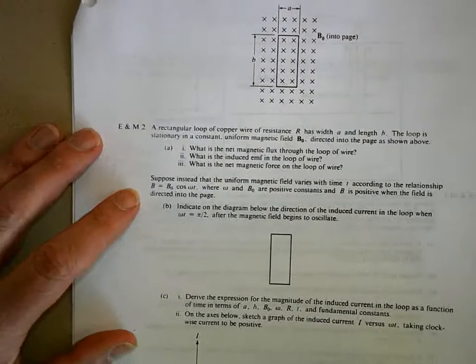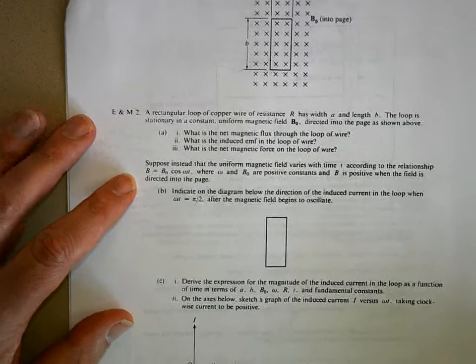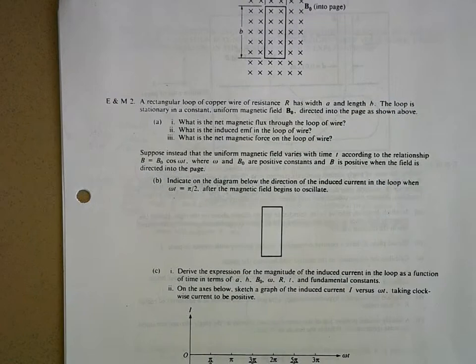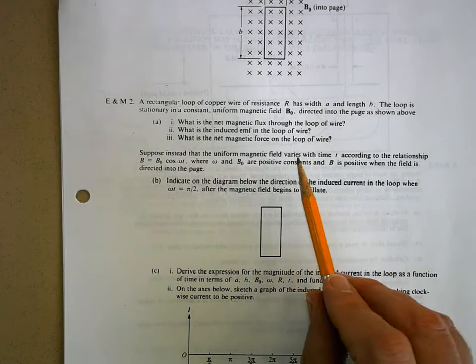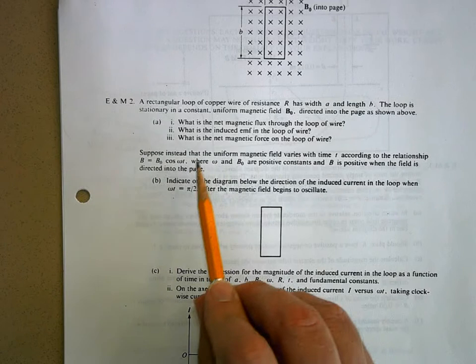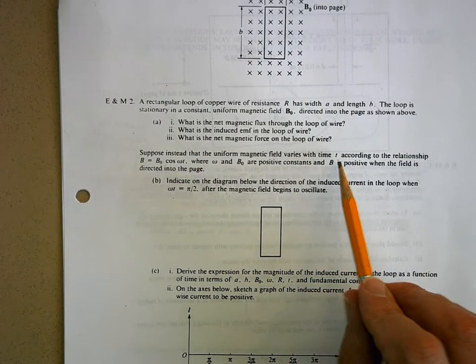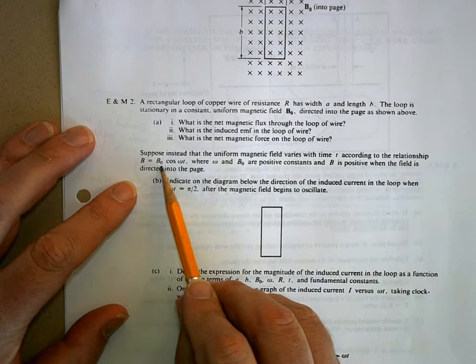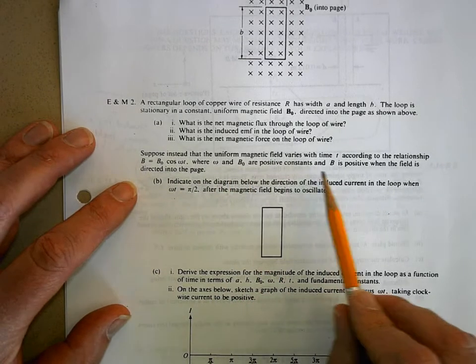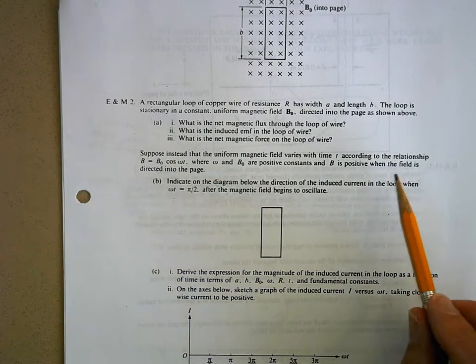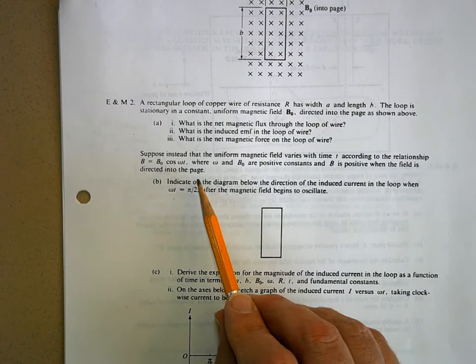Okay, now we get to the interesting stuff that involves induction. Guaranteed you're going to have an induction problem like this on the AP test. It says, suppose instead that the uniform magnetic field varies with time, t, according to the relationship B equals B naught cosine omega t, where omega and B naught are positive constants and B is positive when the field is directed into the page.